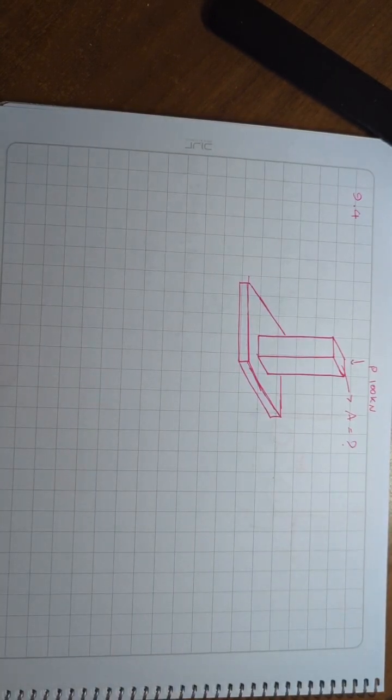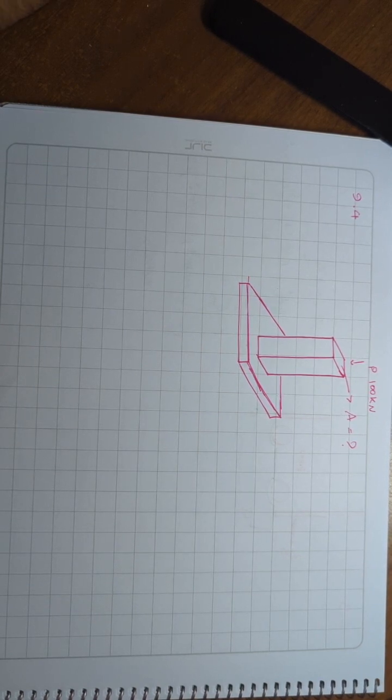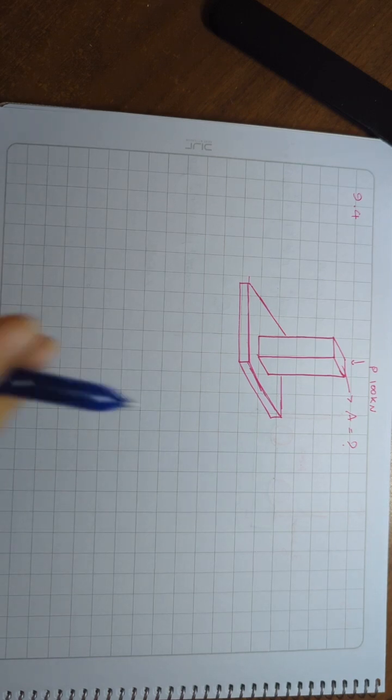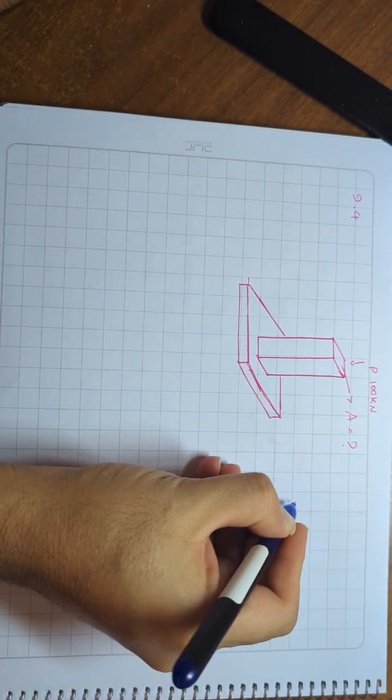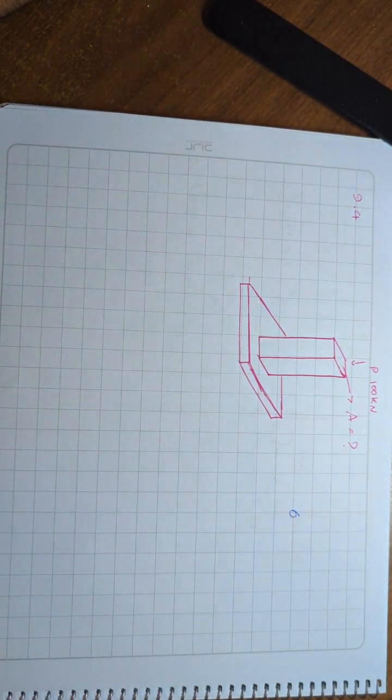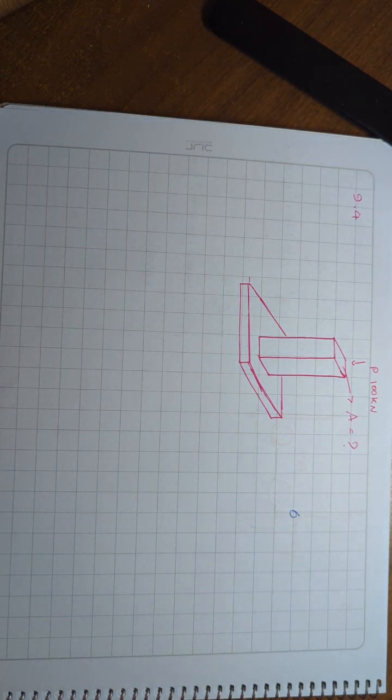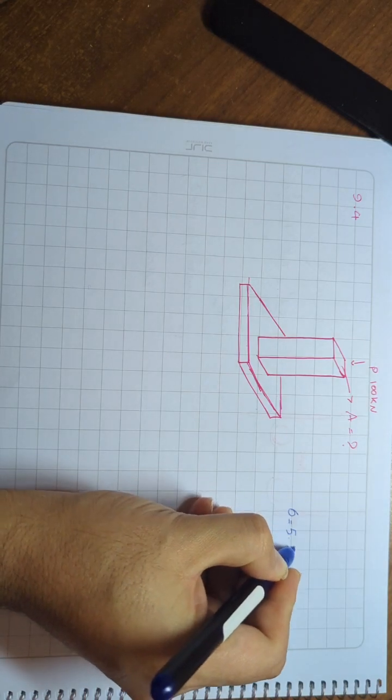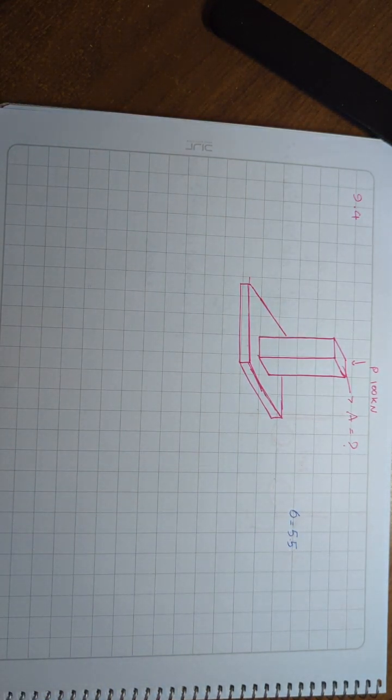All right, the example 9.4. The example says compute the required size of a short square dressed S4S timber post shown in this figure. The post is subject to a compressive load of 100 kilonewtons. The allowable axial compressive stress is 5.5 megapascal. So what do we have? We have the load and we have the stress, which is 5.5 megapascal. So what do we need? We need A.